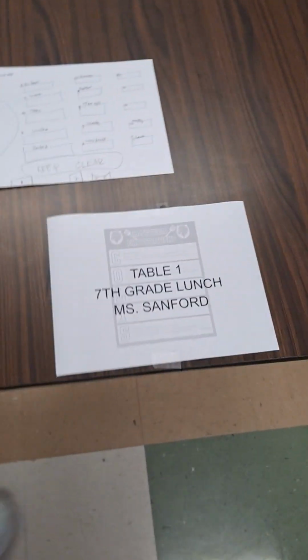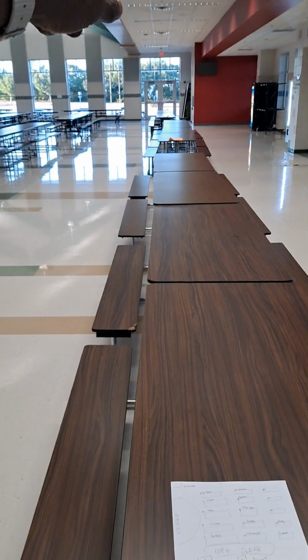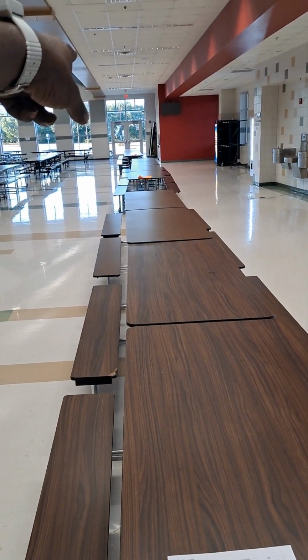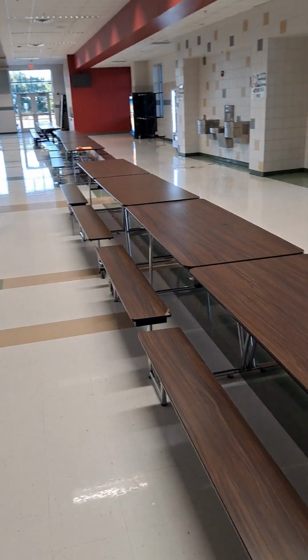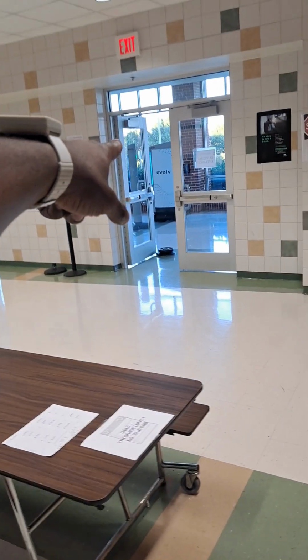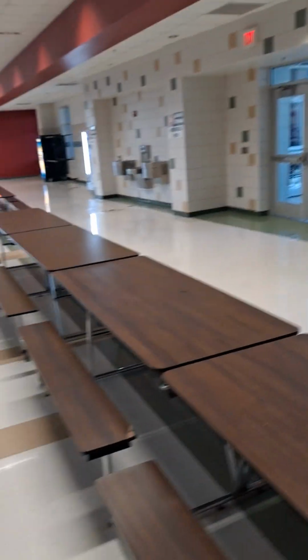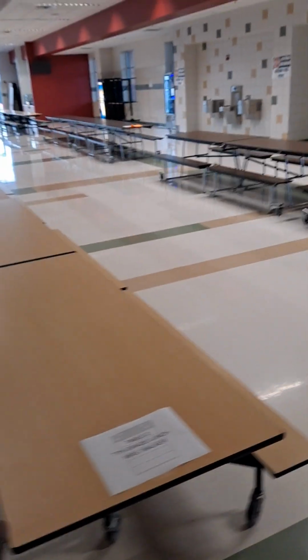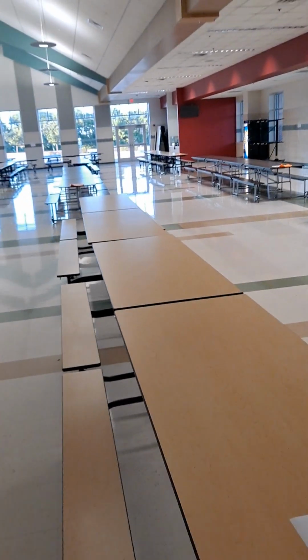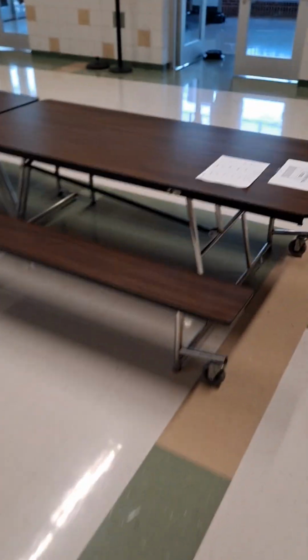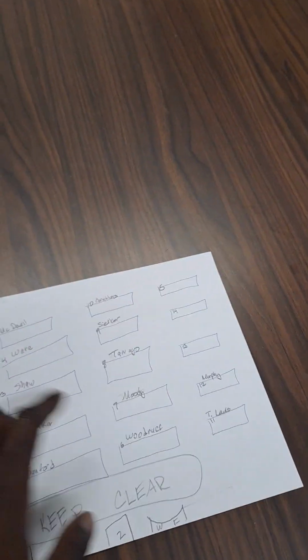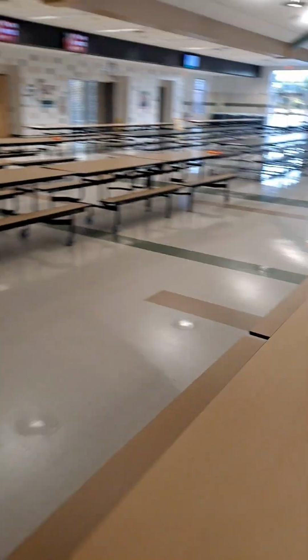If you notice, Miss Sanford's class is the furthest from the cafeteria. Across from Miss Sanford is Miss Woodruff's class. So that's why we have Woodruff and Sanford can leave out together. Miss Sanford will go out of exit number 1. Woodruff will go out of exit number 2. Once those 2 are cleared, then we'll go to the next 2. It should be Mr. Walker and who's number 7? It should be Walker and Moody should be going together. Those 2 classes will go together.